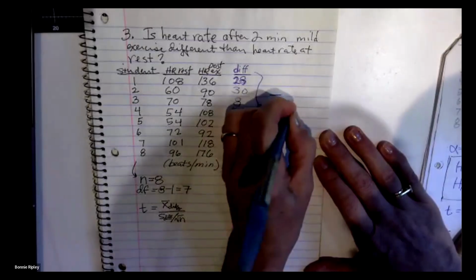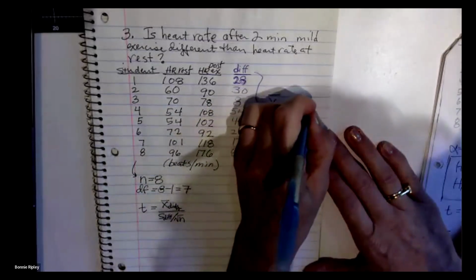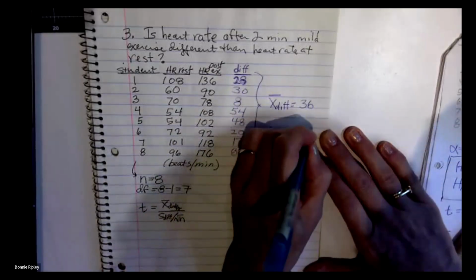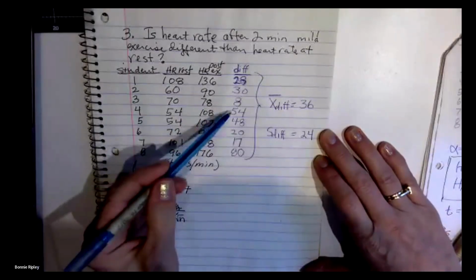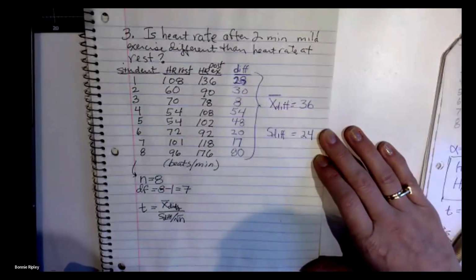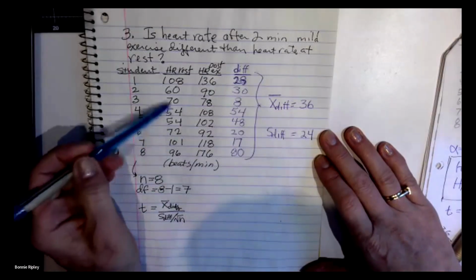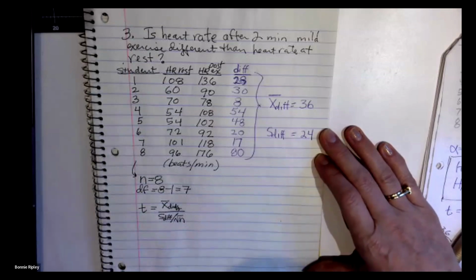All right, so I used Excel to calculate these and I got 36 for X bar diff and 24 for S diff. Notice that there's a huge range in the amount of difference between the first and the second heart rate. There's actually quite a broad range in the resting heart rates from one individual to another.